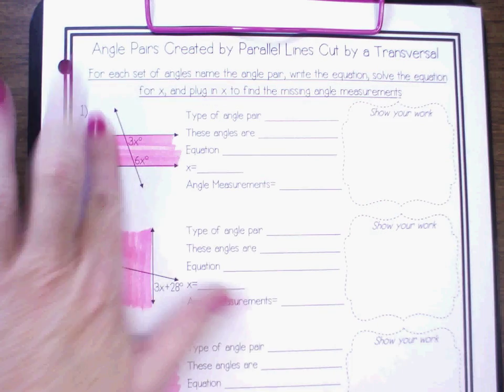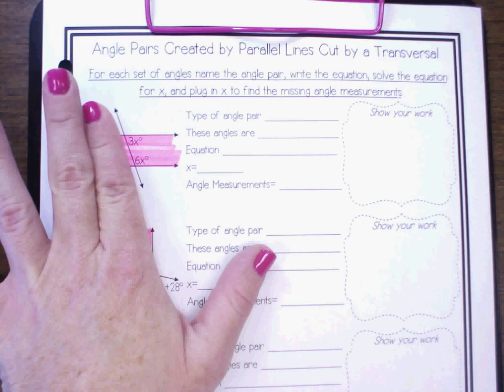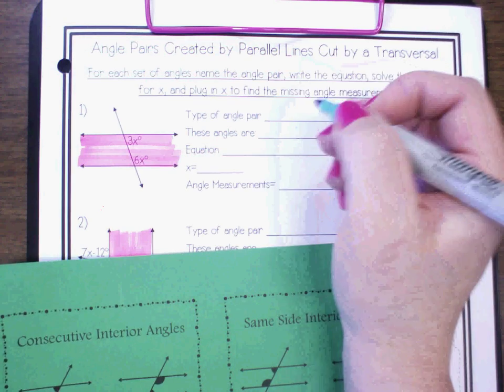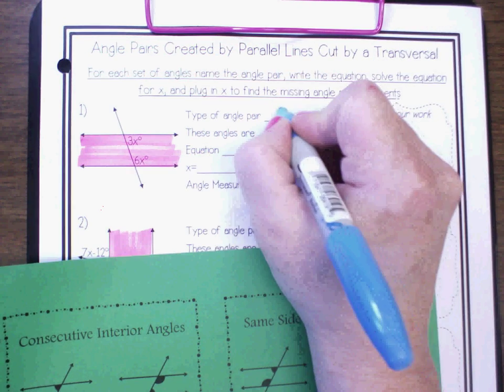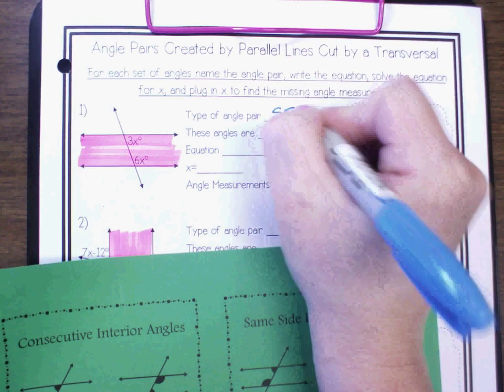All right, are we good? For each set of angles, name the angle pair, write the equation, solve the equation for x, and plug in your x to find the missing angle measurement. So we've got to do a lot of things. All right? Very good.